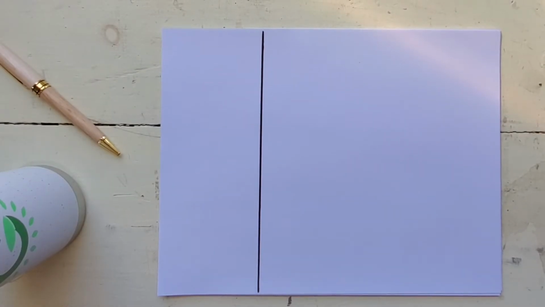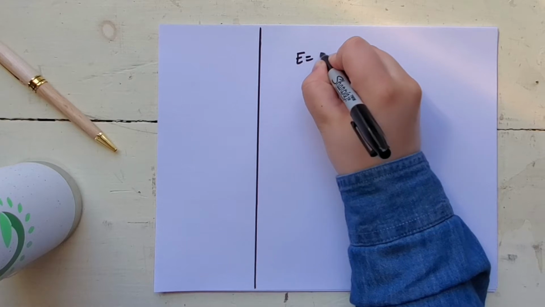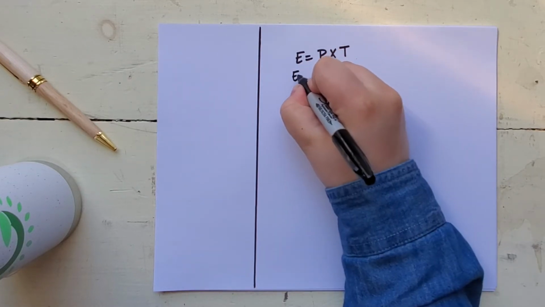So I ask you, how much money do you think the refrigerator costs, or how much CO2 is released into the atmosphere? You will not have the answer, and neither do I. And that's why today I'm going to show you how to find those numbers. We can find the answer with a simple formula. Here it is. E is equal to P multiplied by T. So energy is equal to power multiplied by time.